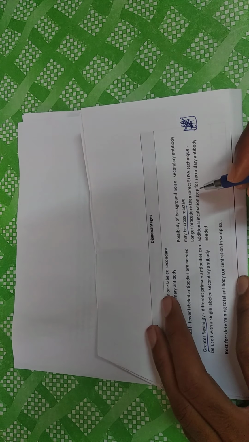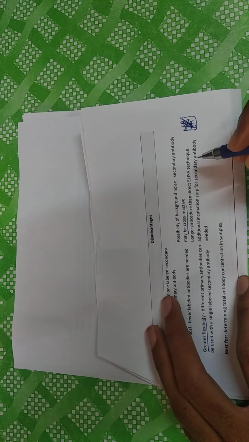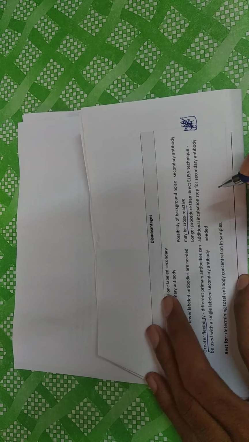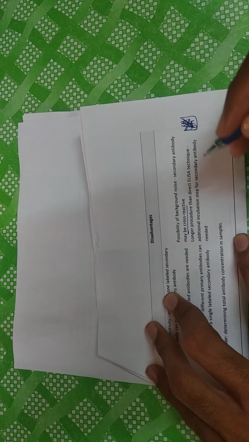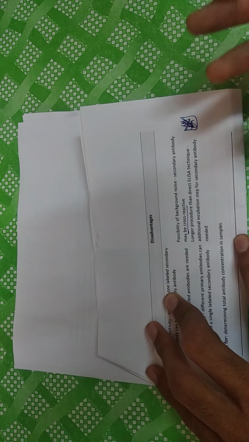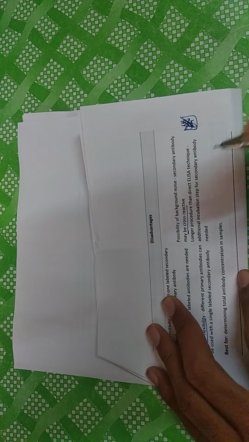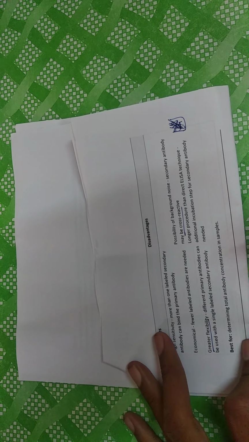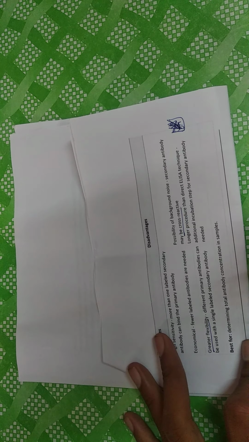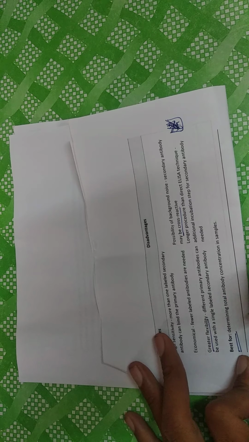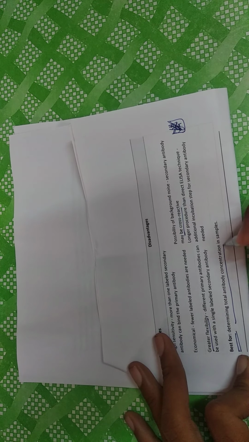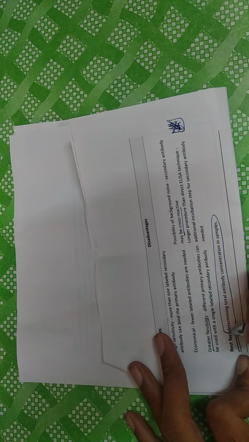An additional incubation step for the secondary antibody is needed. As I said, it requires more than two steps. It requires more steps than the direct ELISA, so it takes longer. And it is mainly used for determining total antibody concentration in the sample.